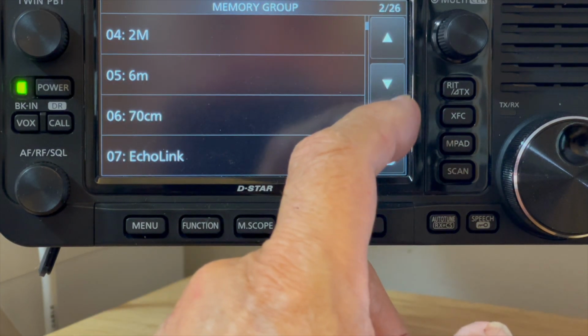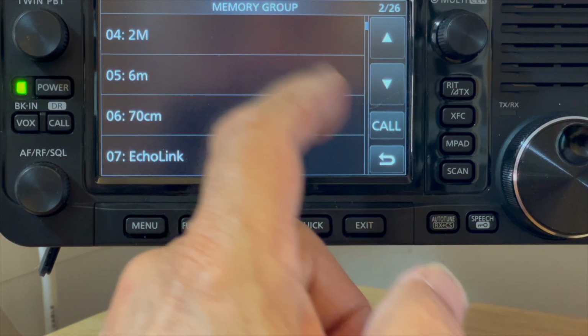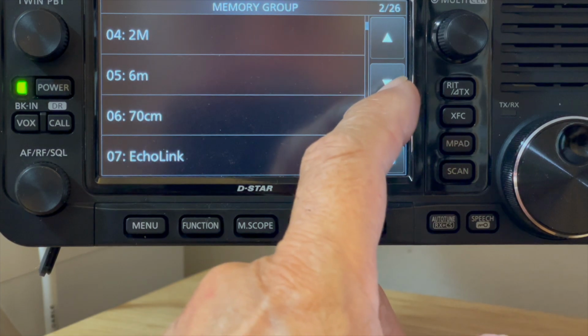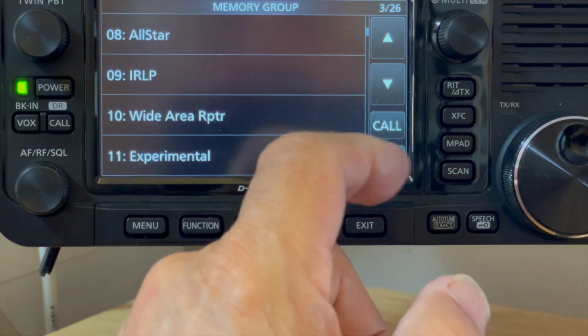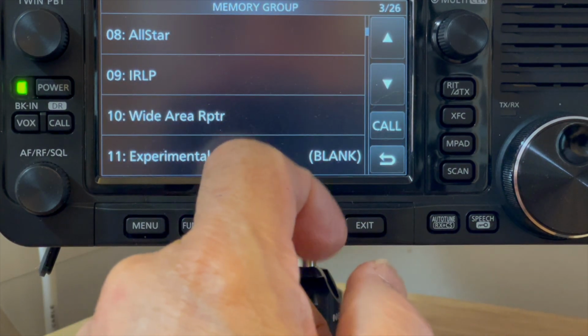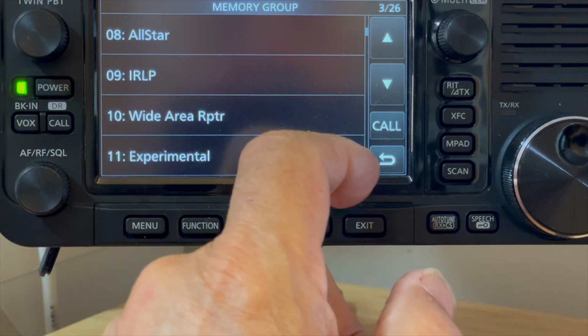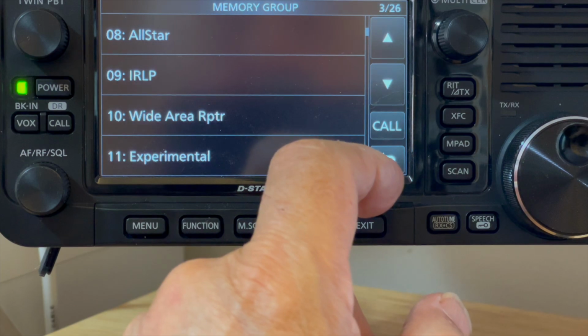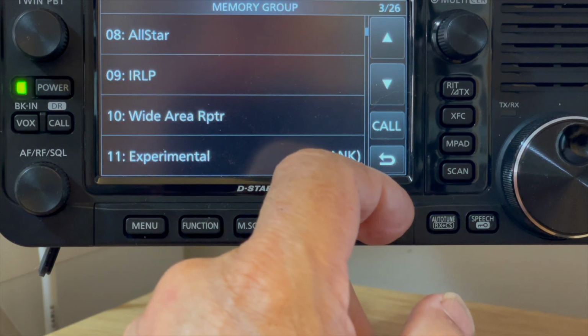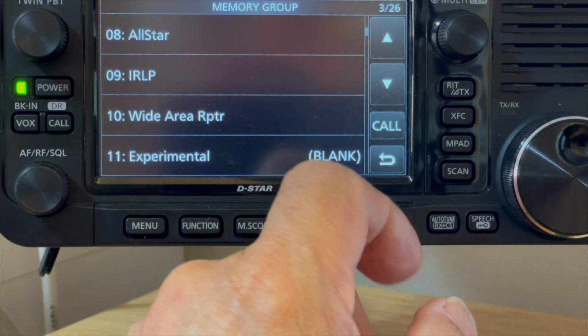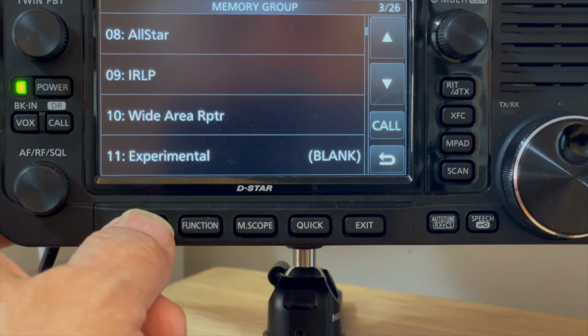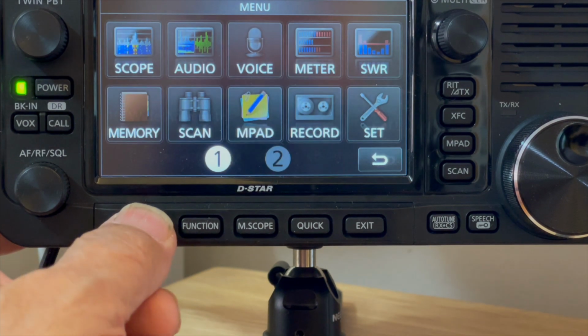And with 2 meters, 6 meters, 70 centimeters, Echolink, All-Star, and I have an experimental, special channels that I kind of play around with, testing things, so I'm not causing any interference. So that's it. It's simple as that.